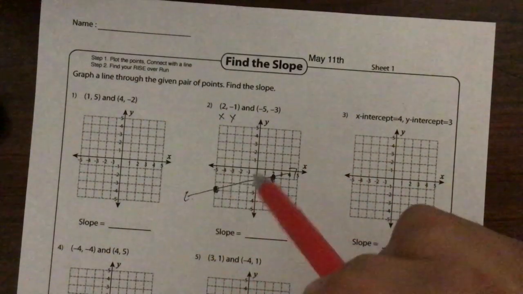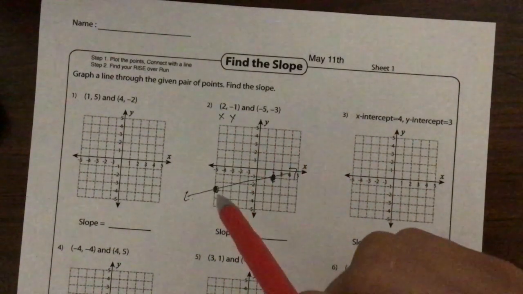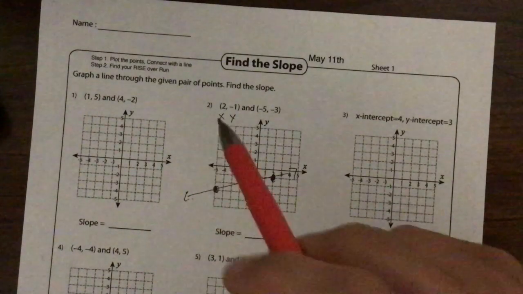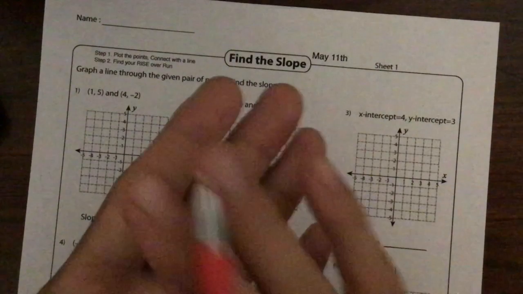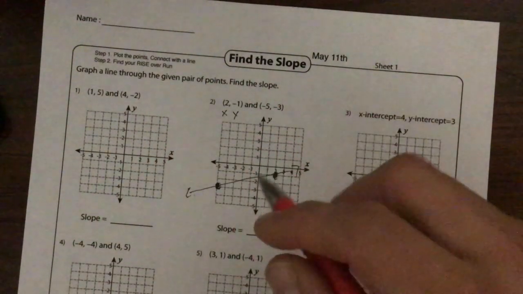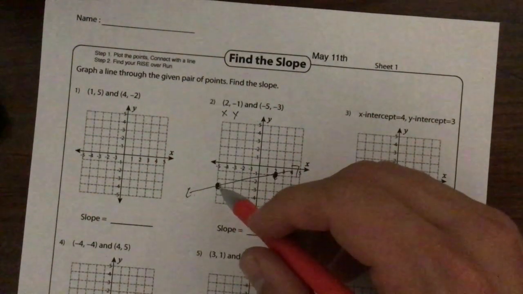So if anyone tells you to graph a line, that's all you've got to do. Find the points, connect them. Okay, when you guys were playing connect the dots as kids, you were graphing lines. Congratulations. All right, so now all we need to do is find the slope.